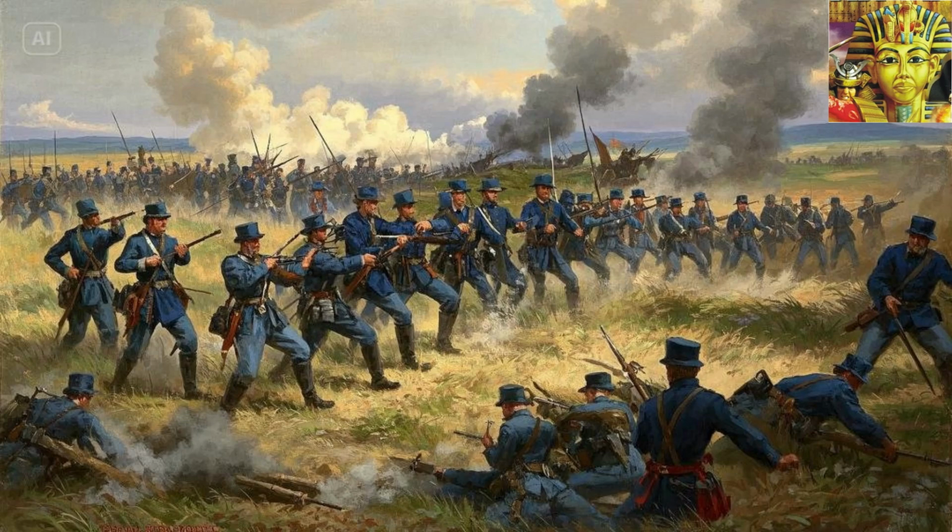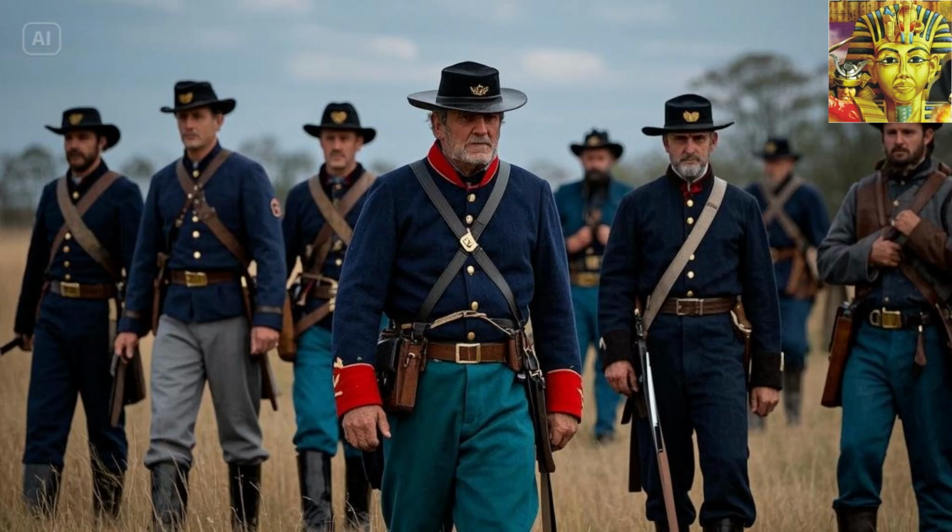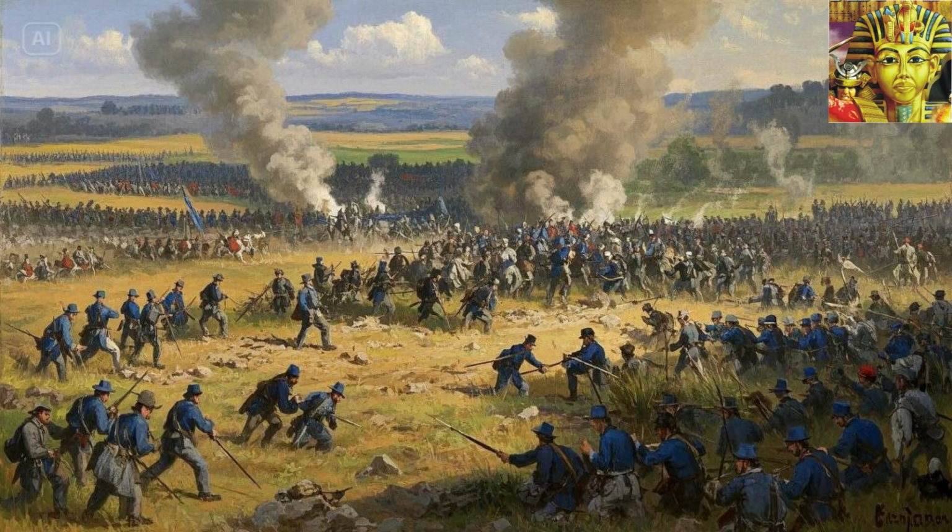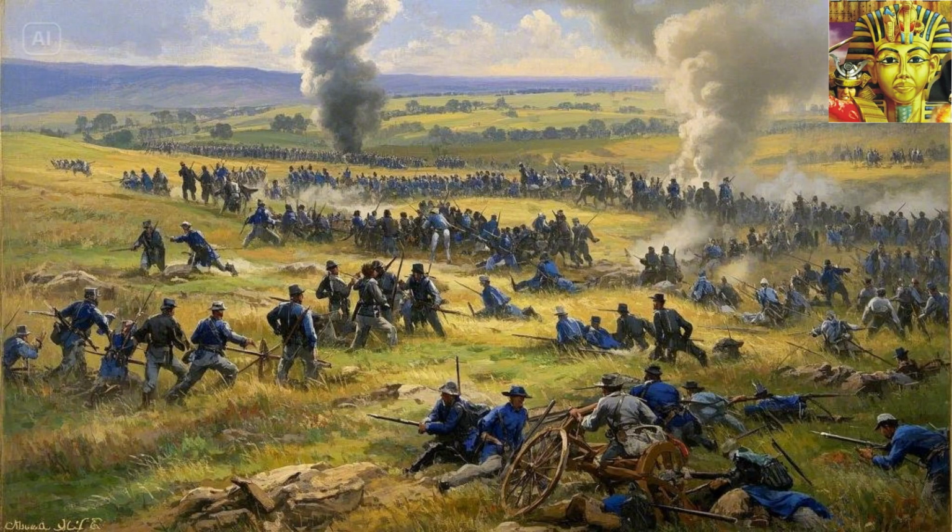The Confederate Army of Tennessee. The Confederate Army of Tennessee was commanded by General Braxton Bragg, a controversial figure known for his abrasive personality and strained relationships with his subordinates. Despite these issues, Bragg was a skilled strategist and had the advantage of fighting on familiar terrain. The Army of Tennessee was reinforced by General James Longstreet's corps, which had been sent from the Army of Northern Virginia. Longstreet's arrival brought much-needed experience and leadership to the Confederate forces.